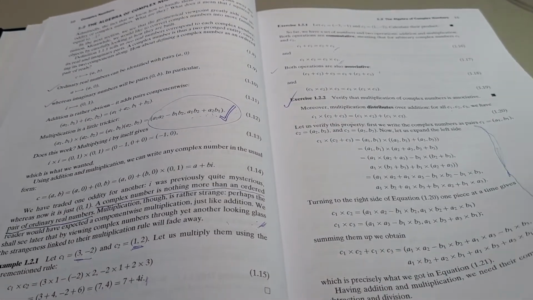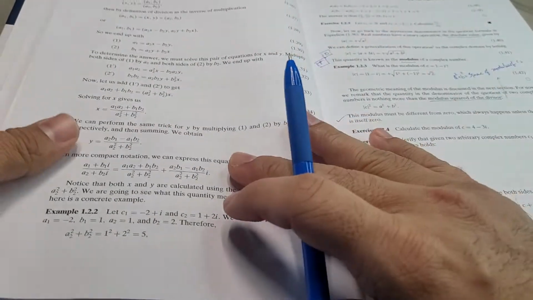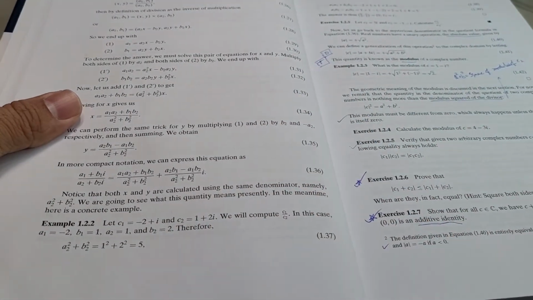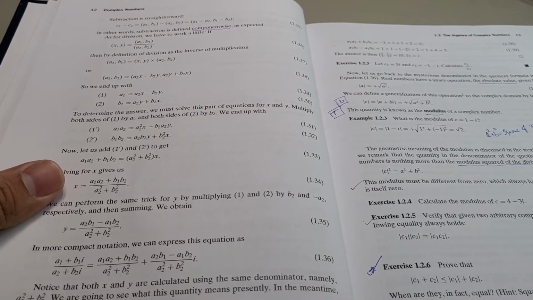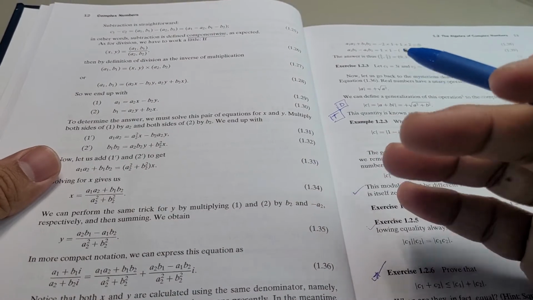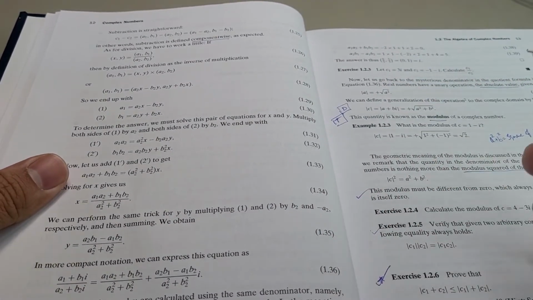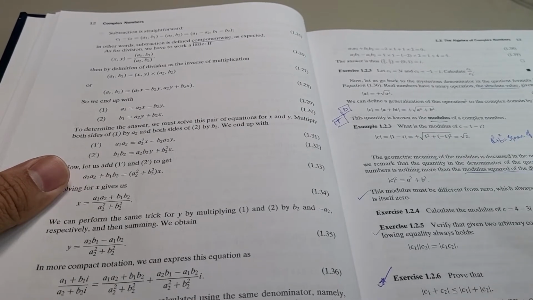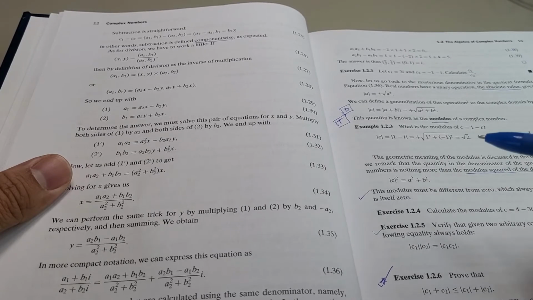All right, now it says let's go into subtraction and division. And see, this is a new set of complex numbers, so we can actually define any operations the way we like. Okay, but if we are using words like multiplication and division, then we would like them to be complementary to addition and subtraction. Addition and multiplication.